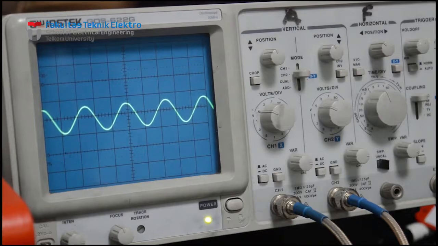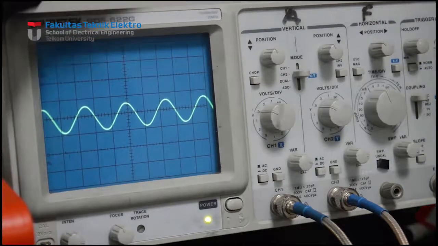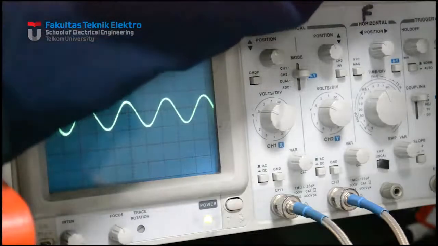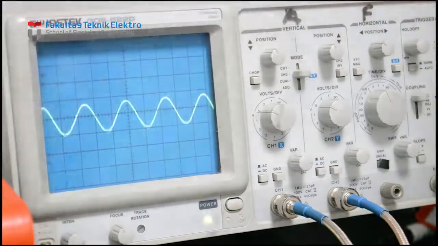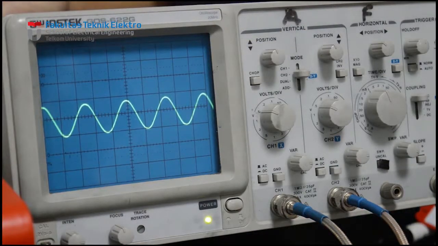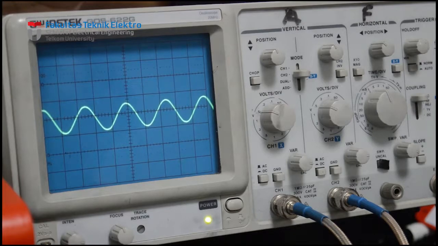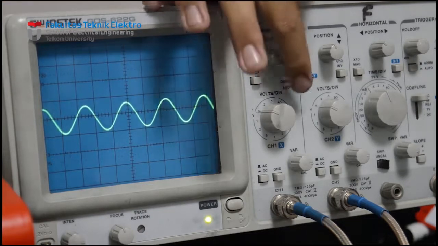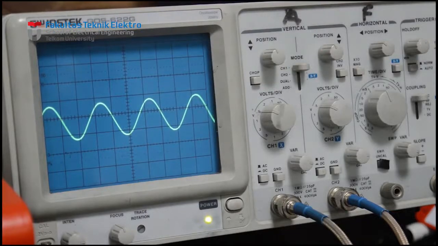Different amplitude and different frequency. In oscillator channel 1, the amplitude is 1 VPP, and oscillator channel 2, the amplitude is 1.4 VPP. And for frequency, oscillator channel 1 is 600 Hz, oscillator channel 2 800 Hz.